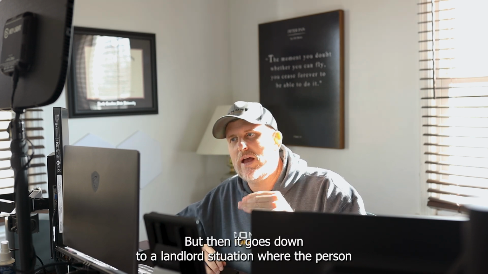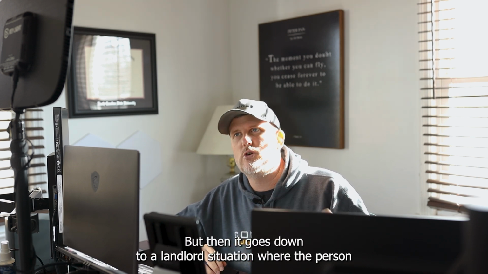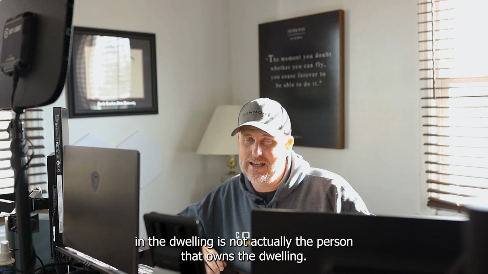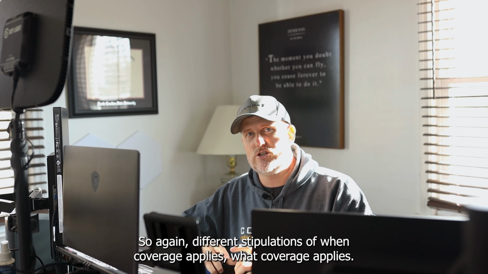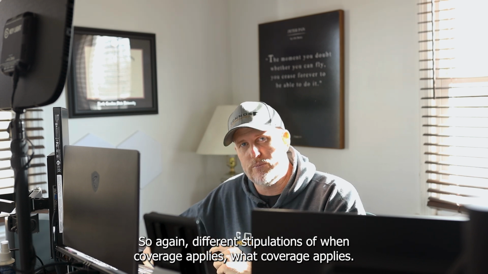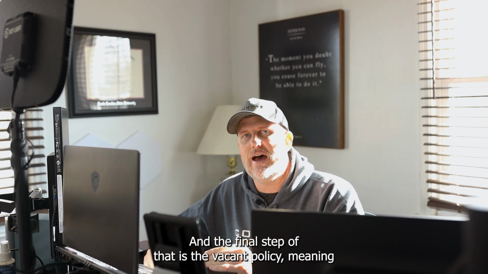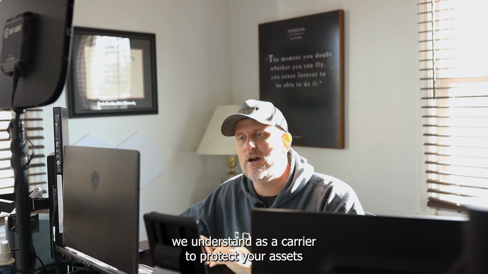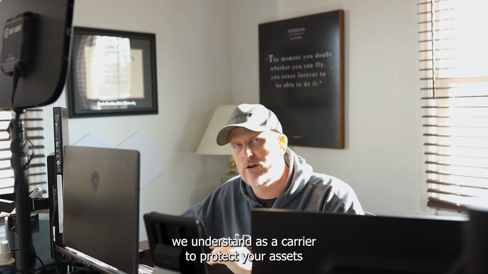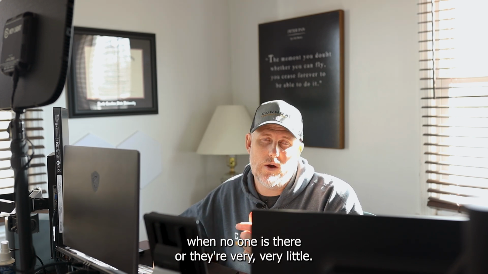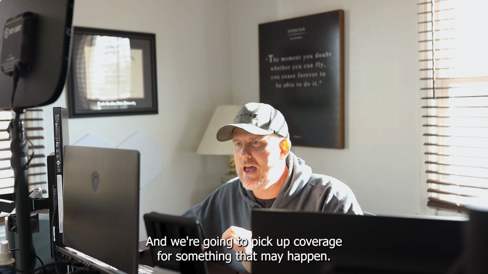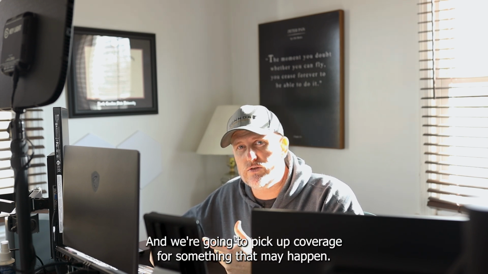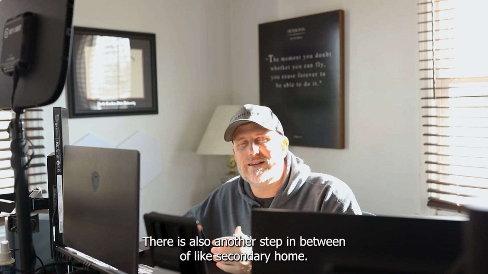But then it goes down to a landlord situation where the person in the dwelling is not actually the person that owns the dwelling. So again, different stipulations of when coverage applies, what coverage applies. And the final step of that is the vacant policy, meaning we understand as a carrier to protect your assets when no one is there or there's very, very little, and we're going to pick up coverage for something that may happen.